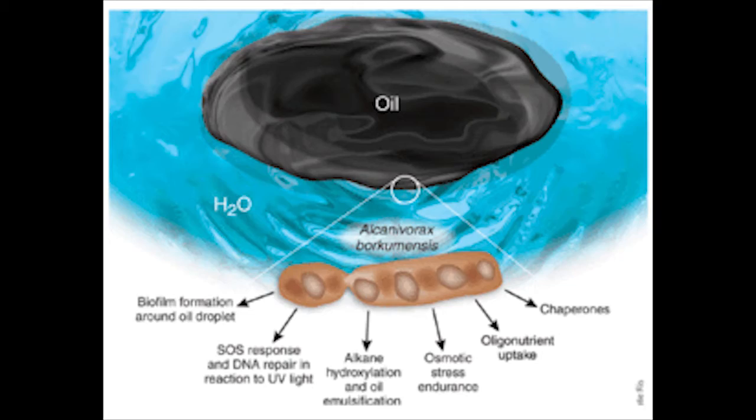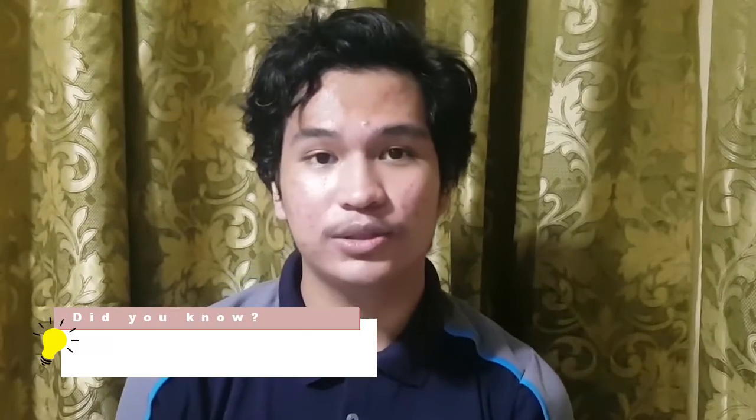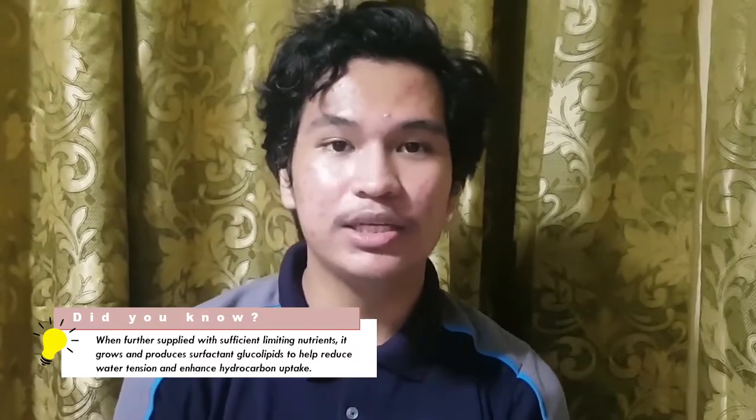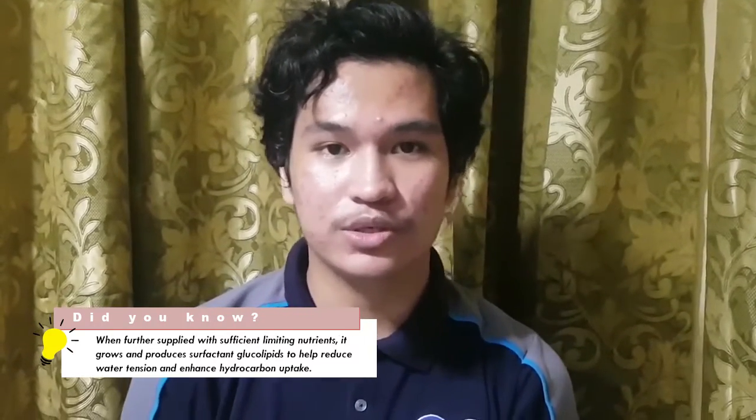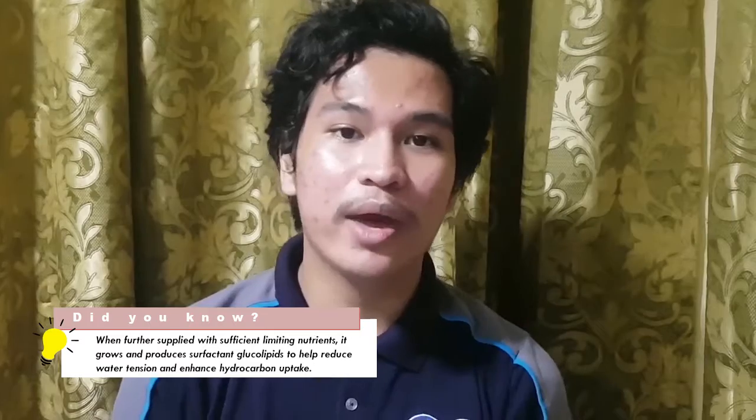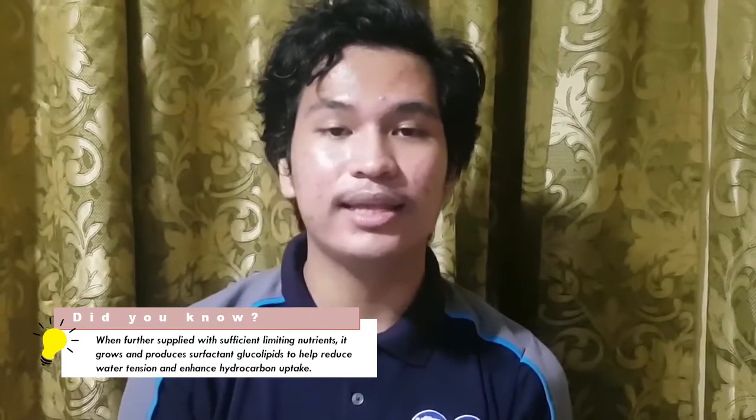Alcanivorax borkumensis degrades aliphatic alkanes through various metabolic activities. Alcanivorax borkumensis utilizes linear hydrocarbon chains in petroleum as its primary energy source under aerobic conditions. When further supplied with sufficient limiting nutrients, it grows and produces surfactant glycolipids to help reduce water tension and enhance hydrocarbon uptake.